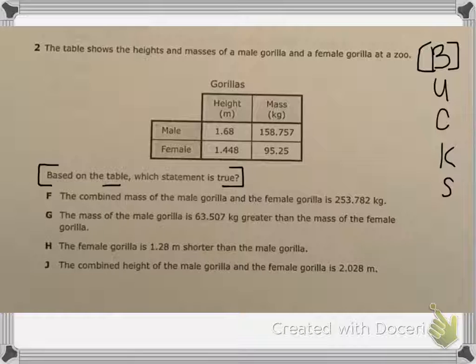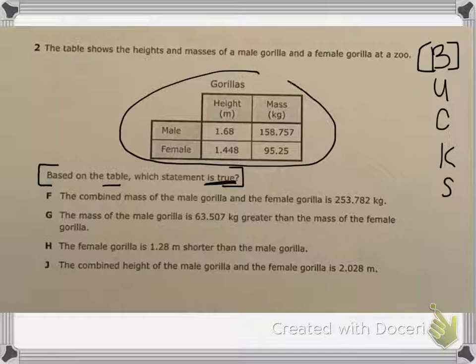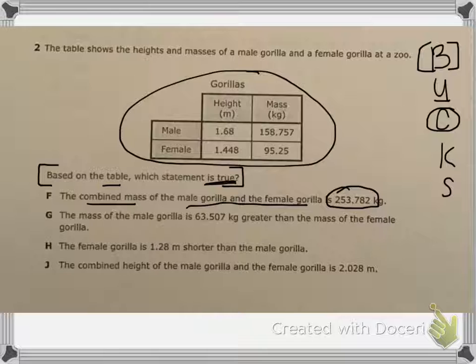We know we're looking at a table, and we know we need a true statement. I'm going to go ahead and circle the entire graphic. And there's no operation right now. Really, the operation is going to depend on your answer choice. Okay, so letter F says, the combined mass of the male gorilla and the female gorilla is 253 and 782 thousandths kilograms. Well, this says combined mass of the male and female gorilla is 253 and 782 thousandths.